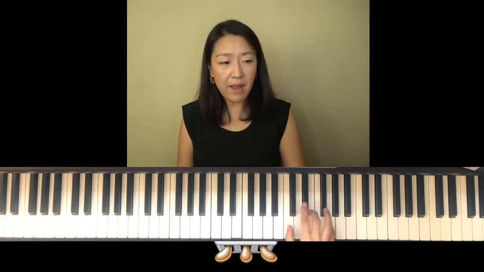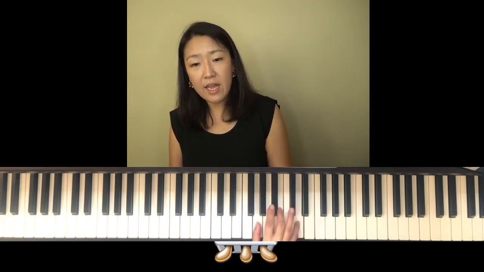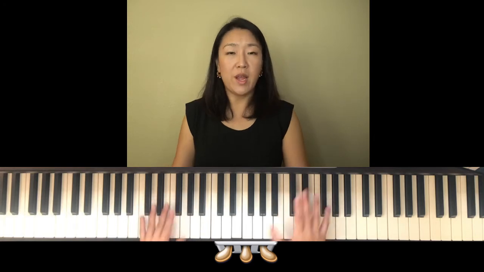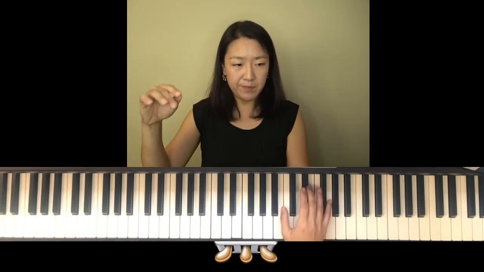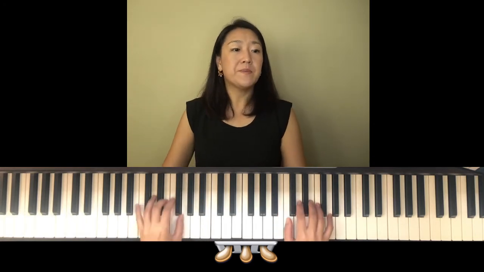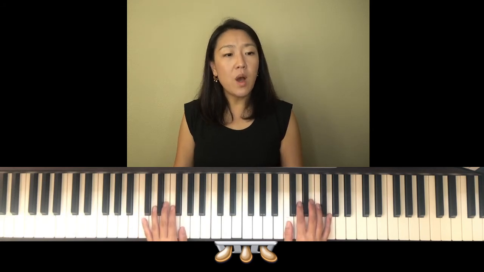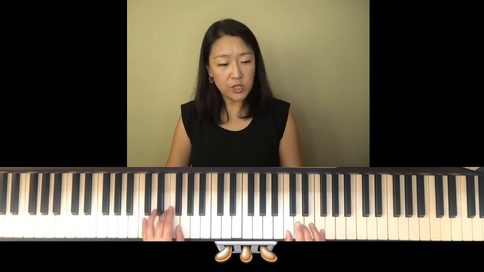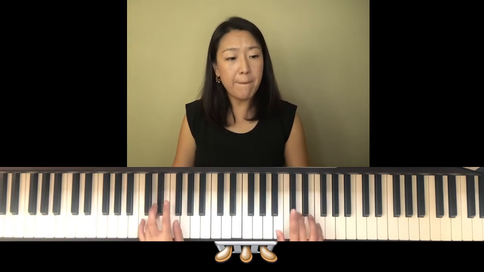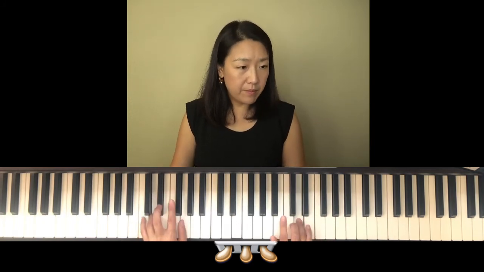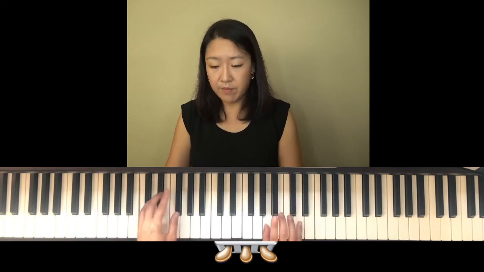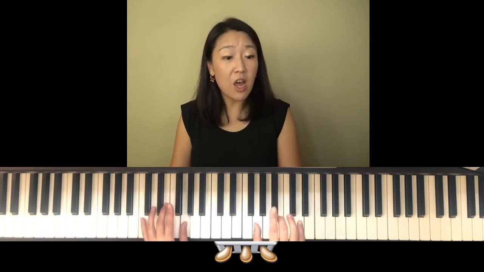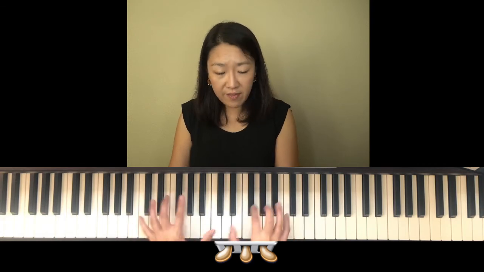And since it has a nice descending line, the pattern is going down. So maybe the last one play a little softer, just to show that there is a downward pattern, even within the mezzo forte. So let's do that whole thing again. 1, 2, measure 9, go. So start a little louder. Now slightly softer, right? And then restart.